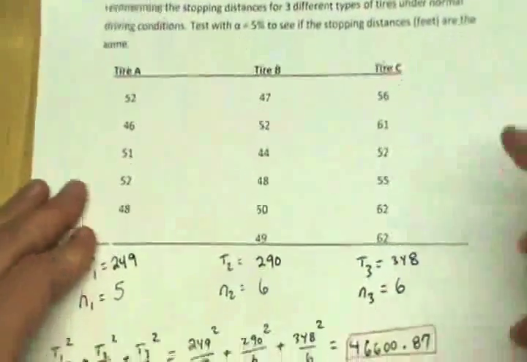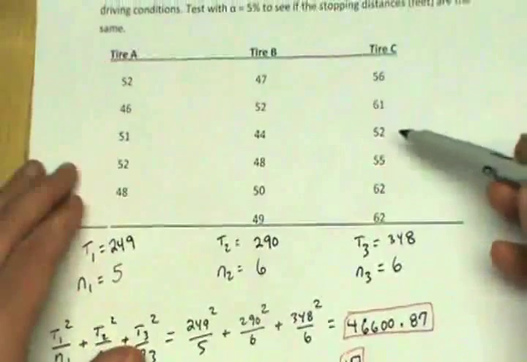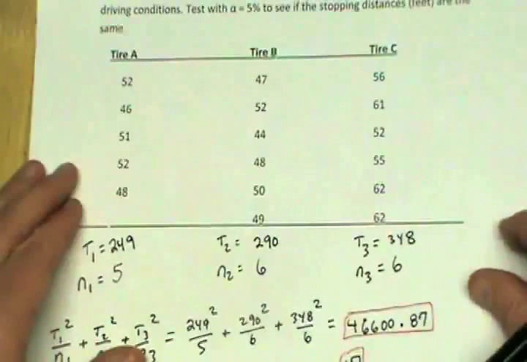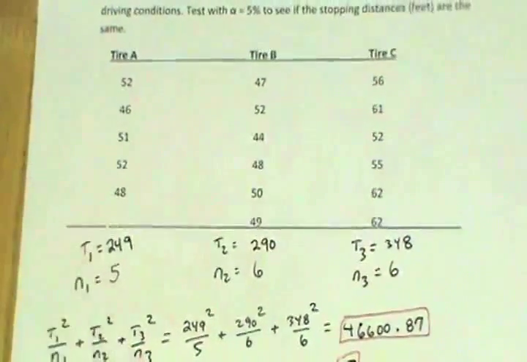So we concluded that the average stopping times are not the same for the 3 different tires. So they stop at different lengths, significantly different lengths, because that's what we concluded. And that's how you do ANOVA testing.